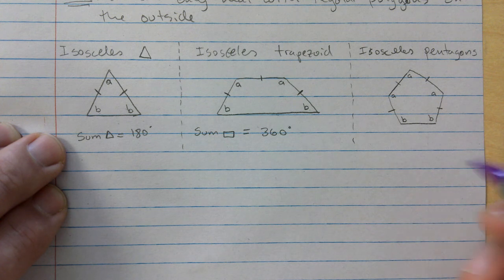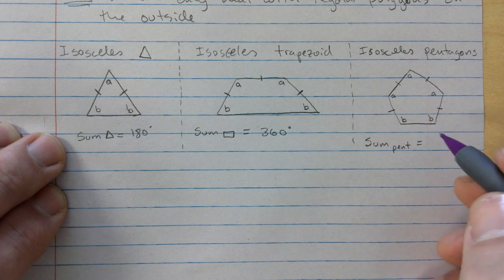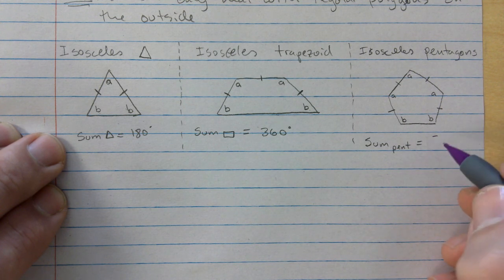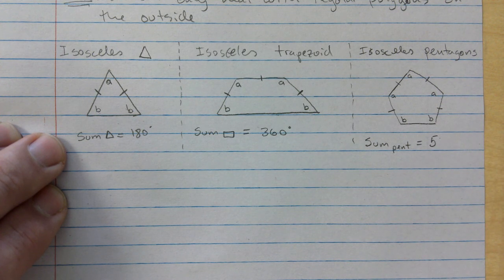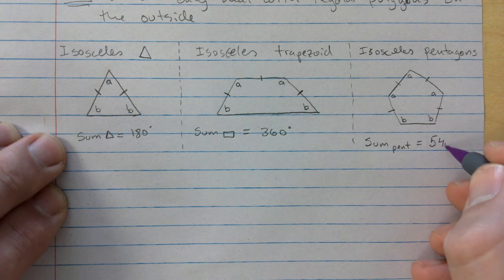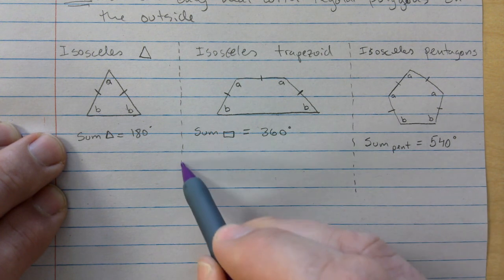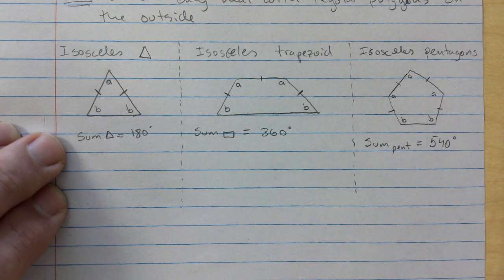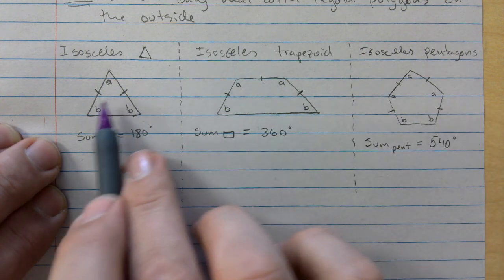The sum of a pentagon is going to be 540, because it's 5 minus 2, that's 3, and 3 times 180 is 540. I just confirmed it here, so I'm not giving you the wrong information. So we know the sums of each one of these if you were to add the interior angles.